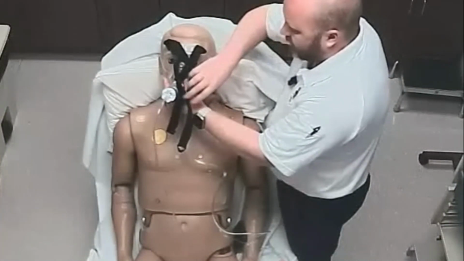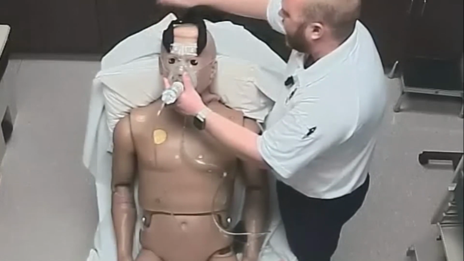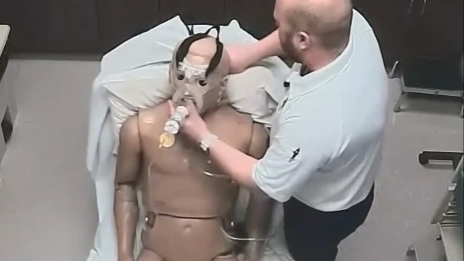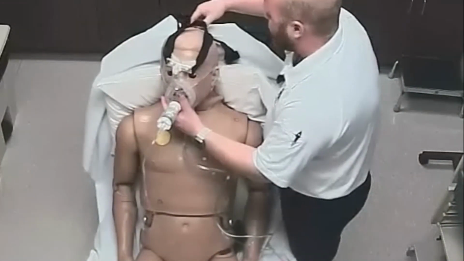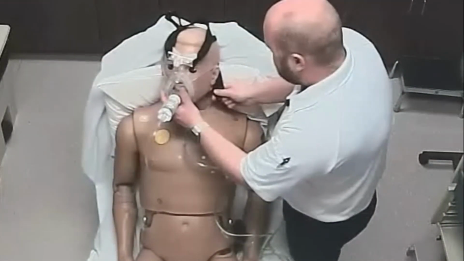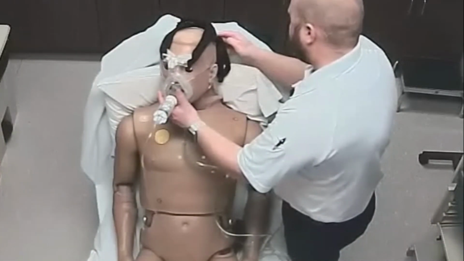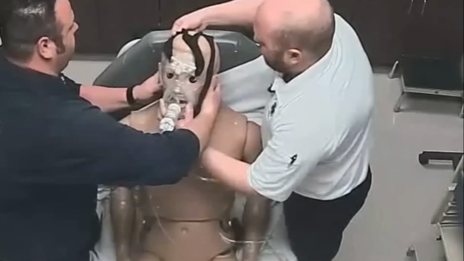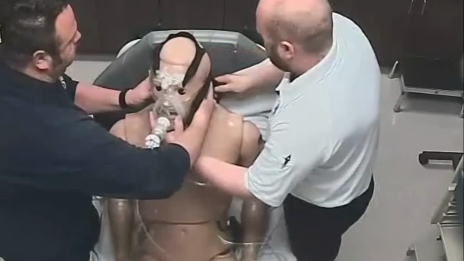Then we're going to tell the patient we're going to apply the head strap. So lift the head strap up and over. When you're doing this skill, you can have a partner help you, because it is kind of difficult to strap this thing around. Make sure you loosen the straps first. There you go. There we are.